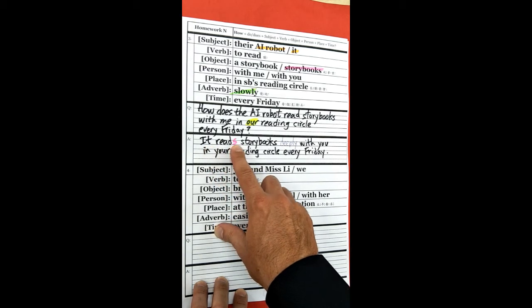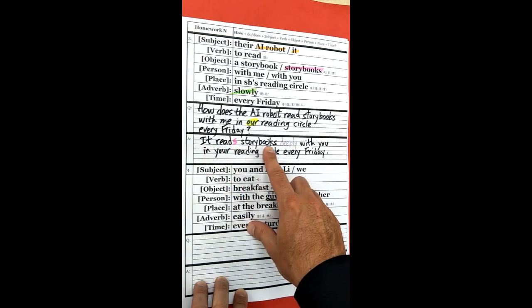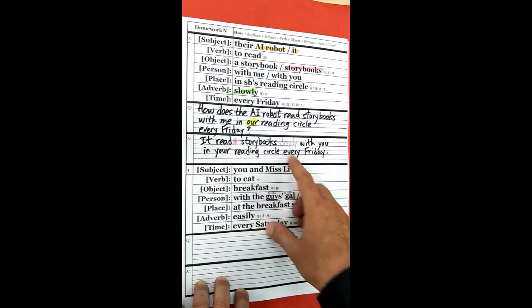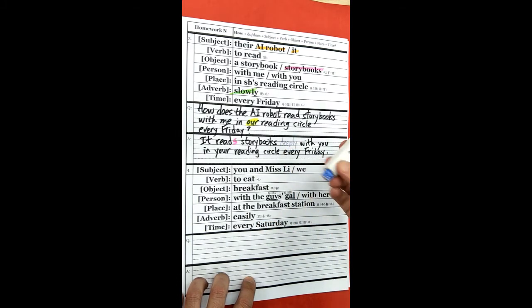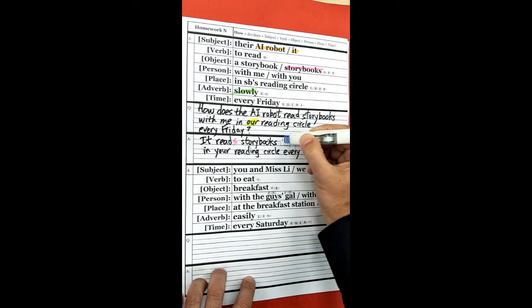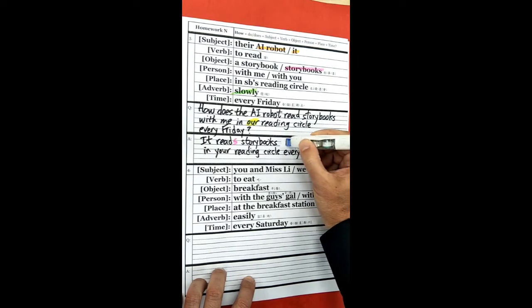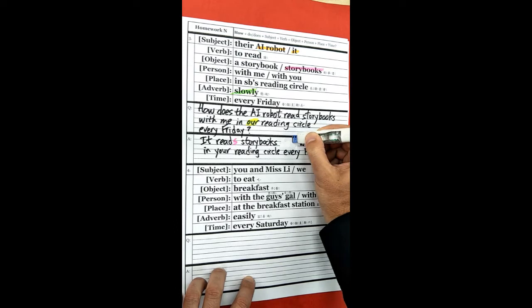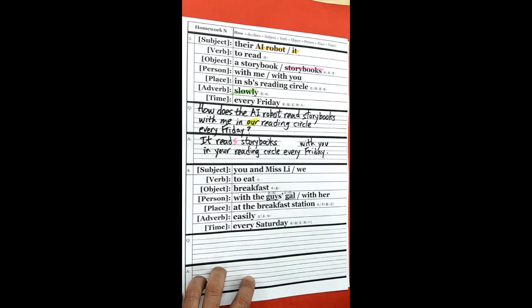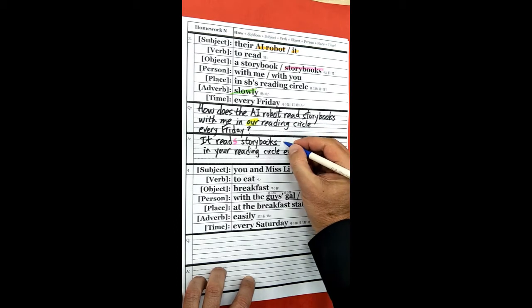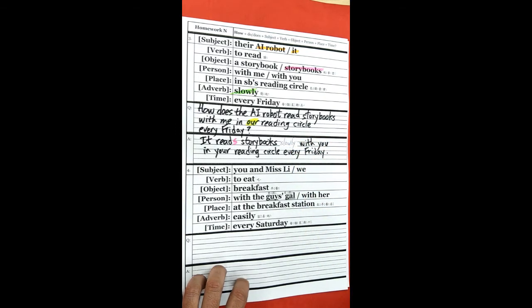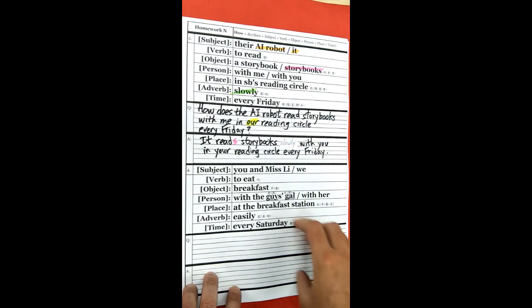It reads storybooks. Uh-oh, I made a mistake. Look at that, I wrote deeply. That's a mistake. It's okay. Making mistakes is not a problem. What you need to do is find, or we say catch your mistakes and correct them. That's what's important. Finding mistakes and correcting them.